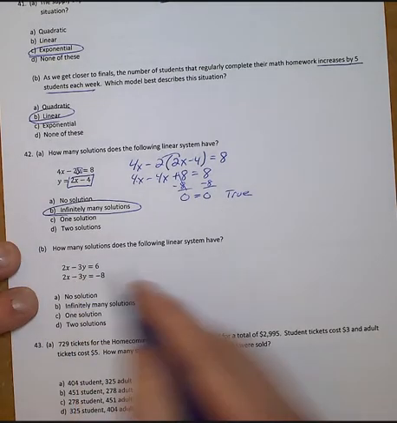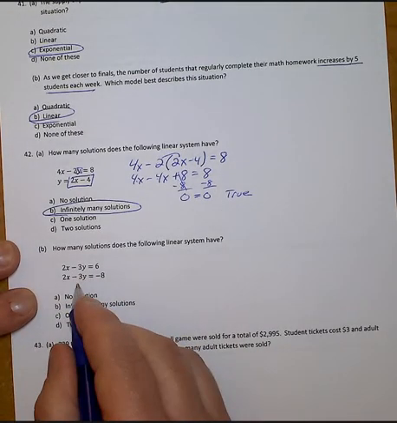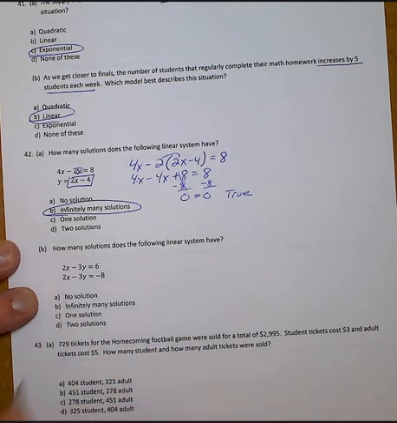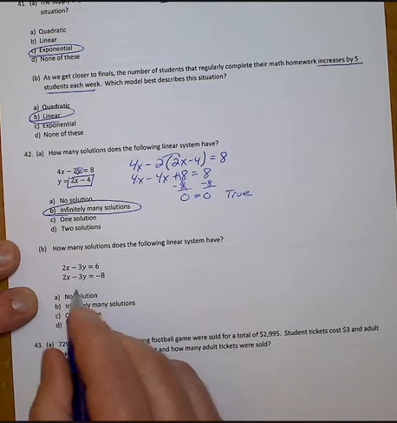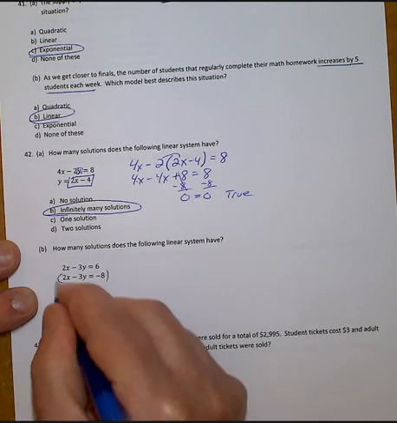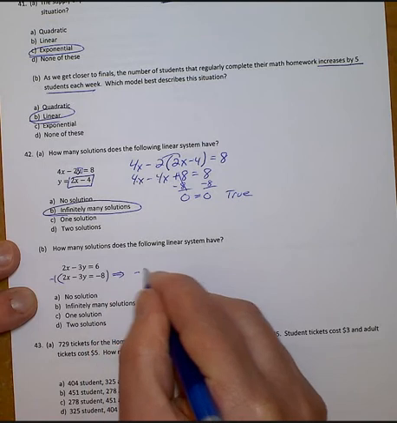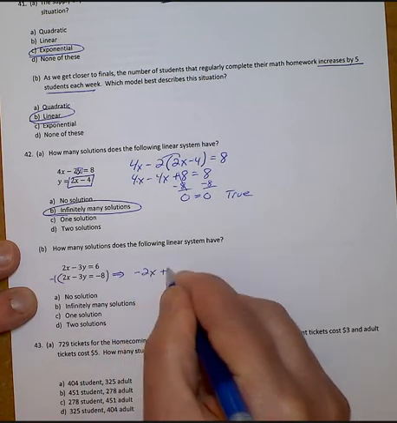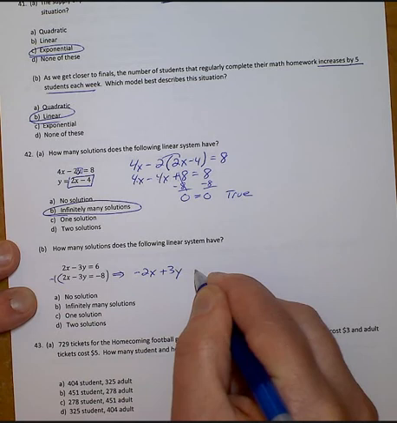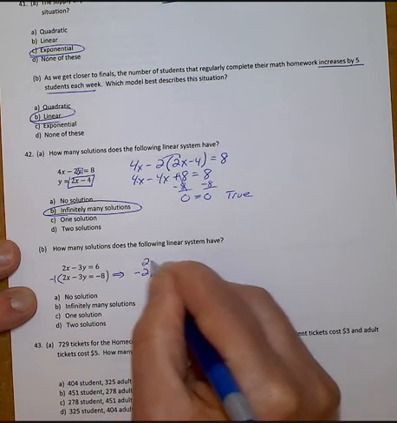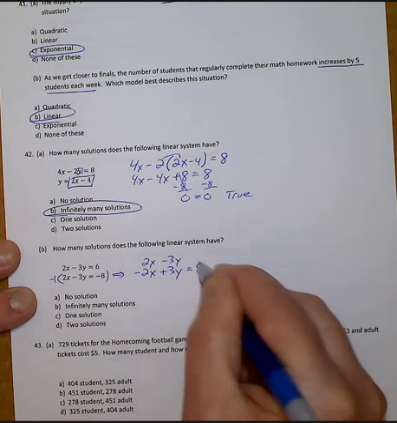42B, how many solutions? Okay, let's see. This one we should do elimination. Looks like it's set up, but I need to multiply one of these by a negative 1. So I'm going to multiply this. I get negative 2x plus 3y equals a positive 8. I'm just going to rewrite that top equation. 2x minus 3y equals 6.